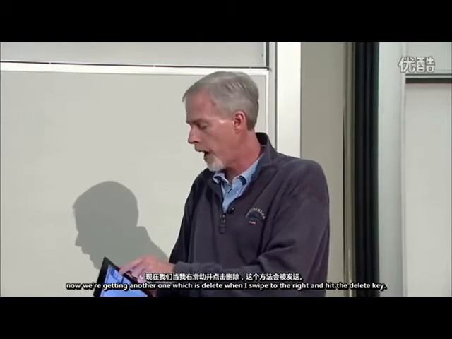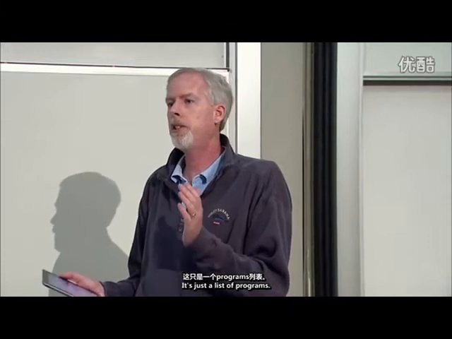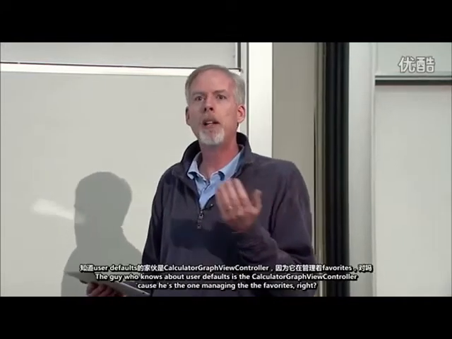Now we're getting the other one, which is delete, when I swipe to the right and hit the delete key. And then it'll get deleted back in the user defaults. Because this little table view in the corner doesn't know anything about user defaults. It's just got a list of programs. It doesn't know where they came from. The one who knows about user defaults is the calculator graph view controller, because he's the one managing the favorites, right? So that's why we need another delegate method.